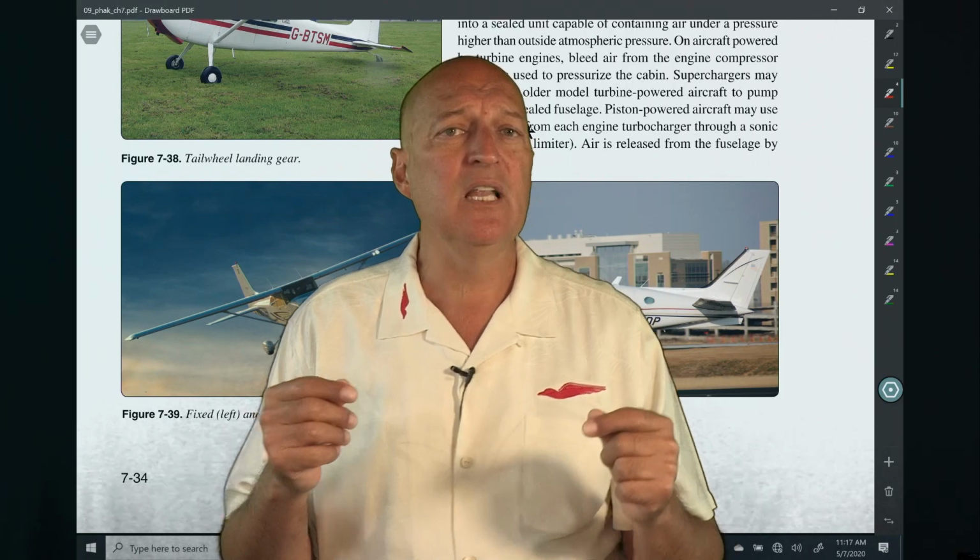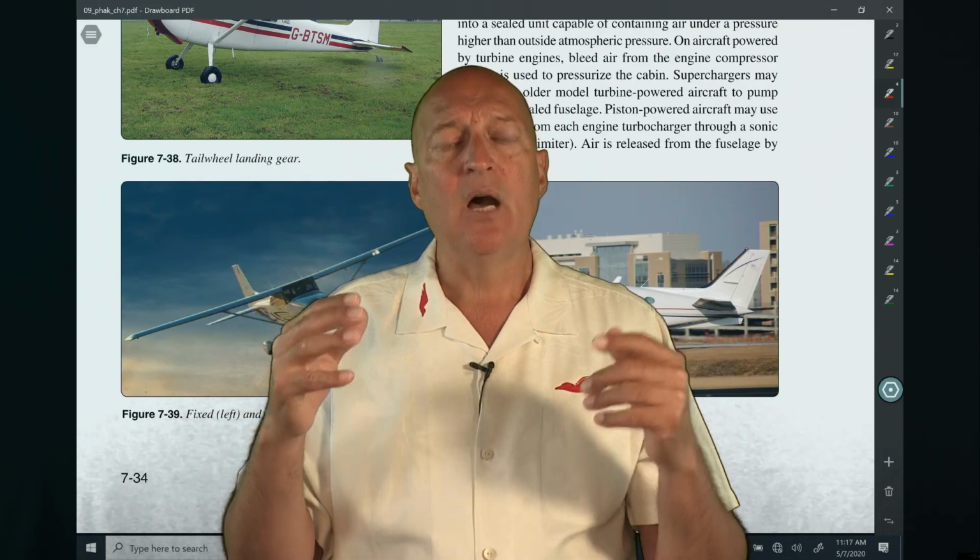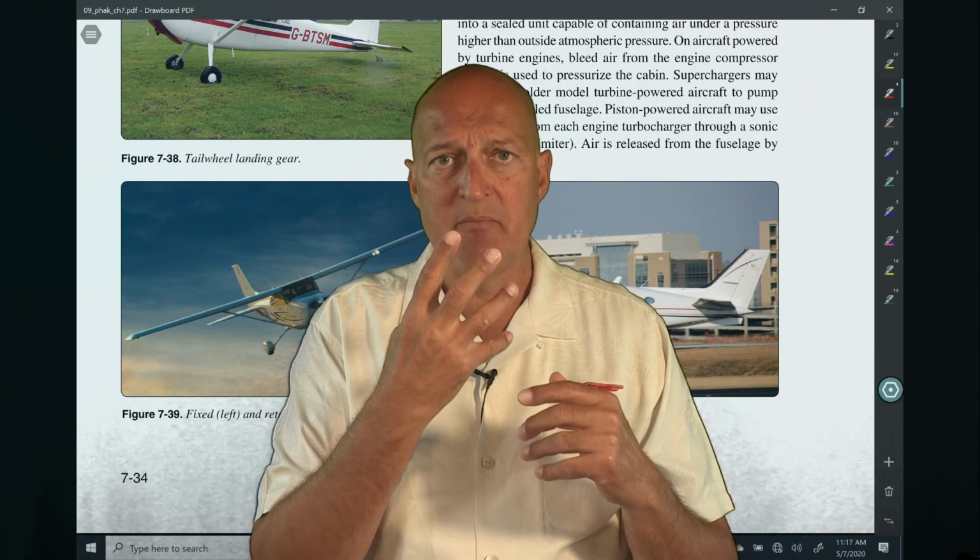Most aircraft are going to be pressurized to feel like you're at about 8,000 feet. In some aircraft that can take higher pressurization, they can get that down to about 5,000 feet, but it allows you to be at high altitudes, to a certain altitude, without having to have an oxygen mask on.